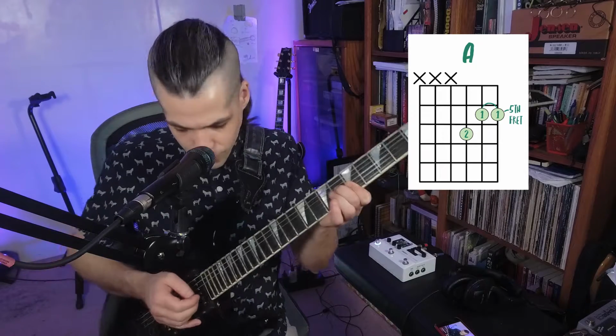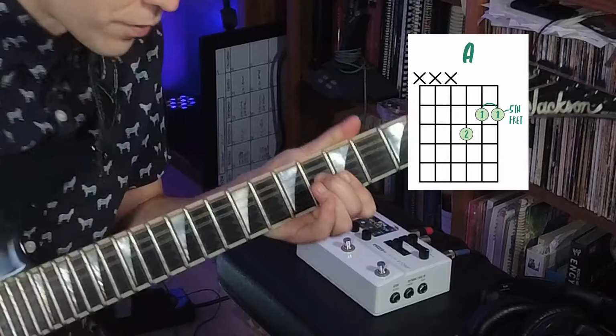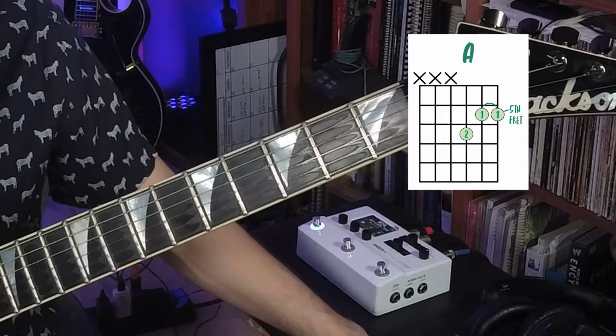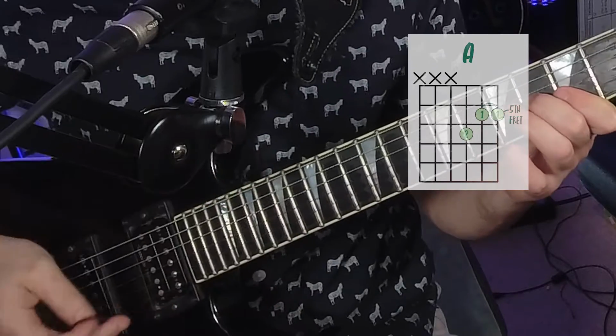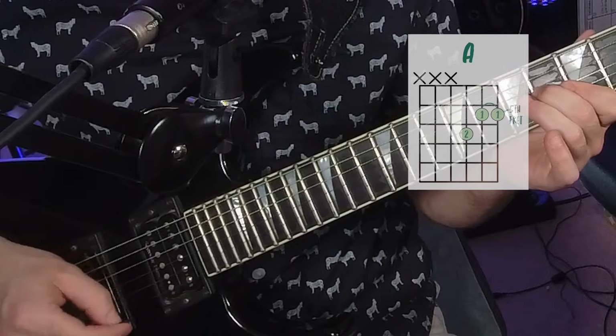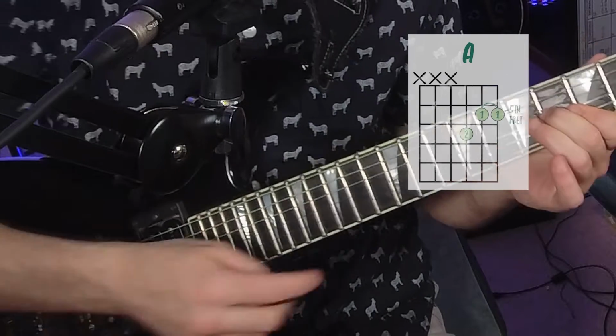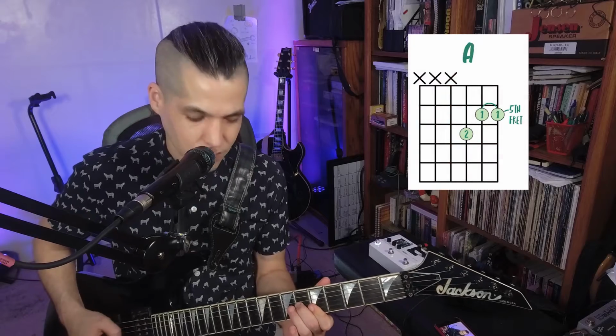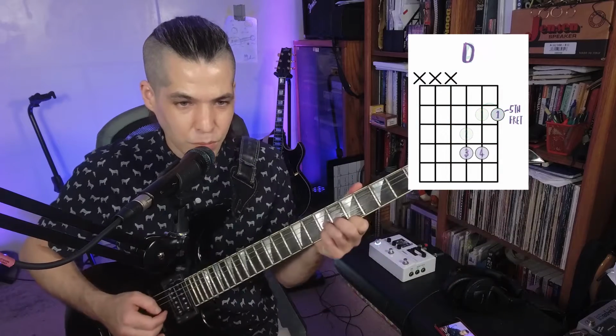And again, a little trick you can check. So here's the chord here. And a little trick we can do, play the strings one at a time. And that'll help us make sure that we're playing the chord cleanly. Now we have the D chord as well.